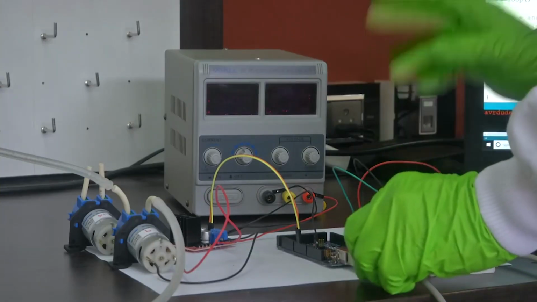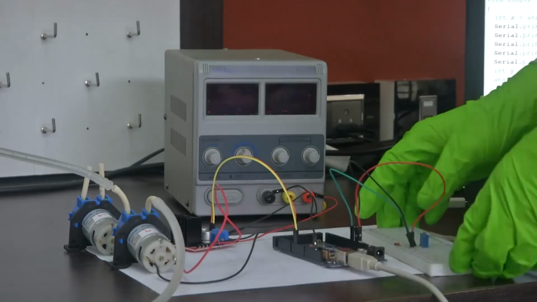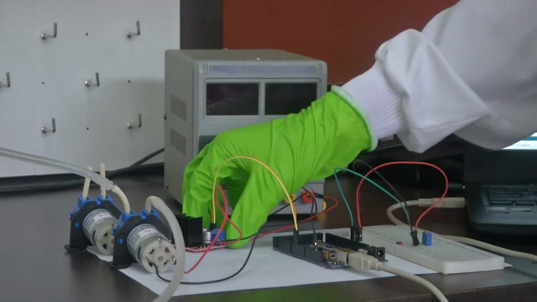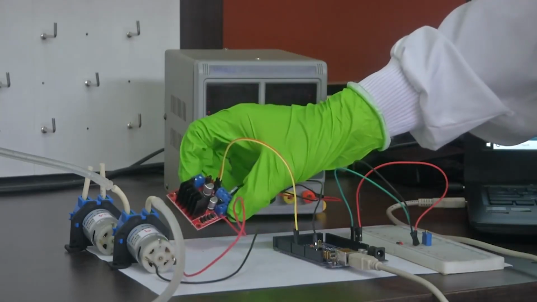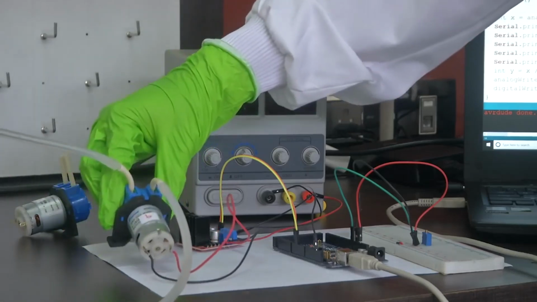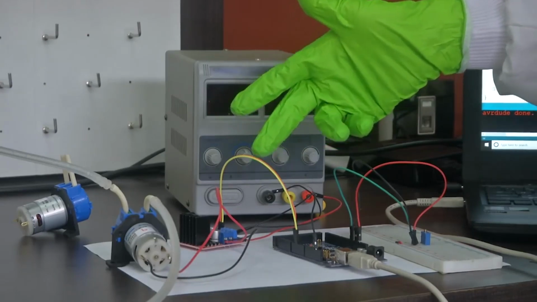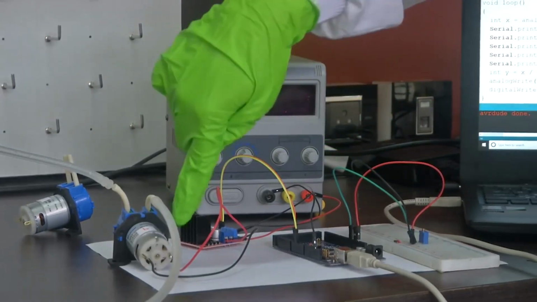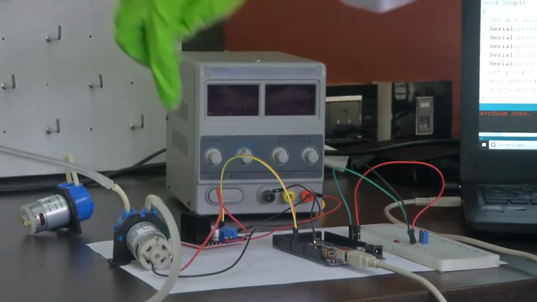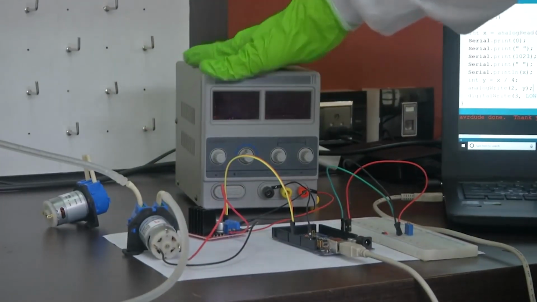Now we will see the circuit at once. It's the same circuit that we used previously. I have the Mega board, I have the potentiometer connected, I have the motor driver L293D, and the peristaltic pump I showed you. The peristaltic pump is connected to the circuit the same way the motor was connected to the motor driver. So this is the DC motor in the peristaltic pump, these are the tubes. And this is the power supply.